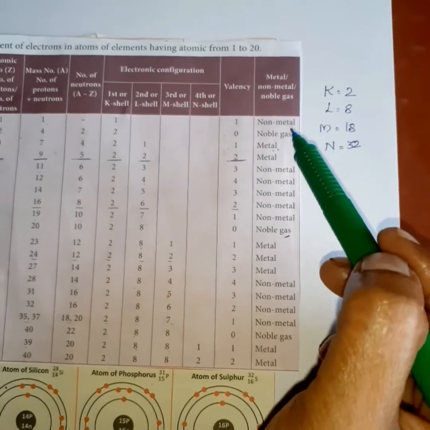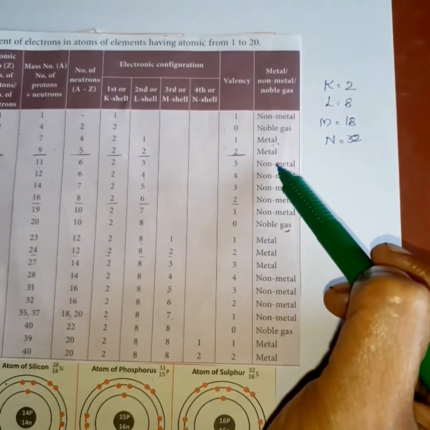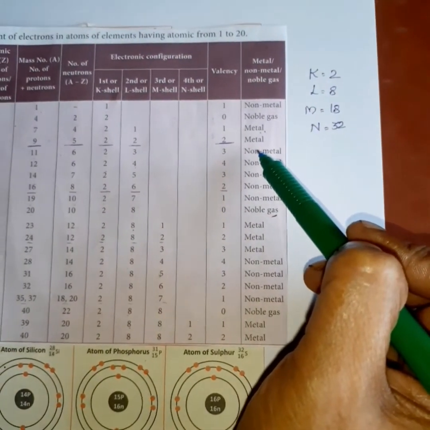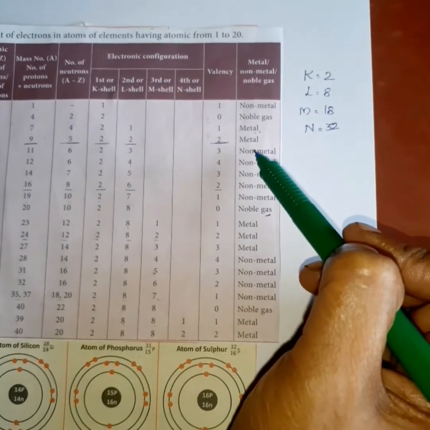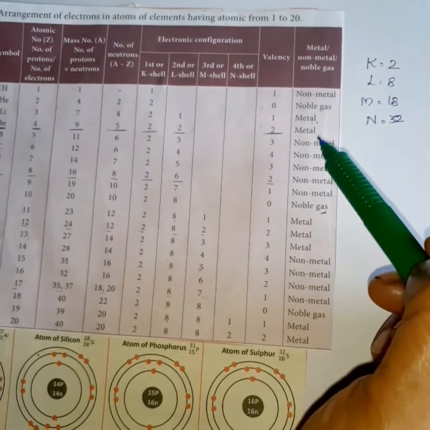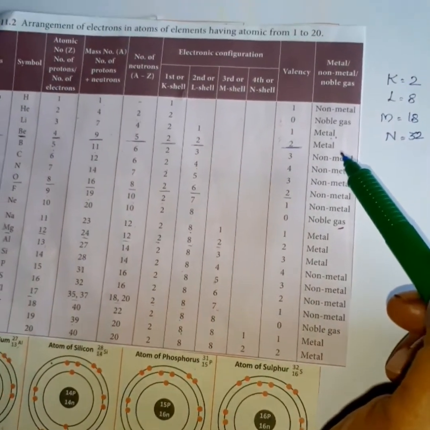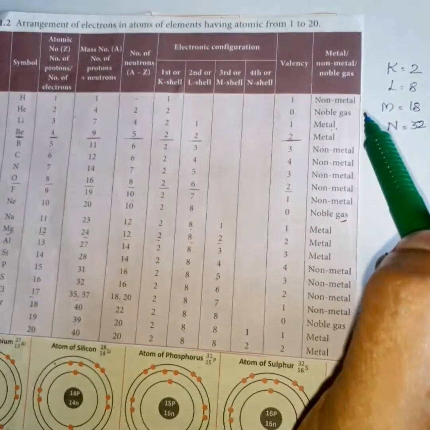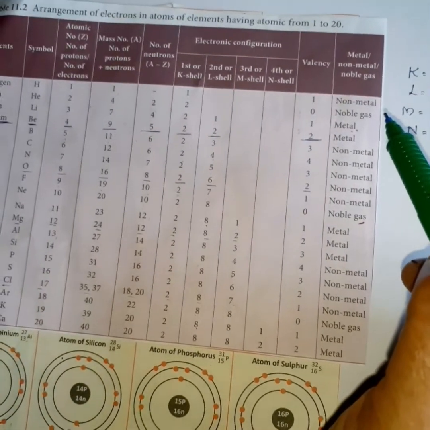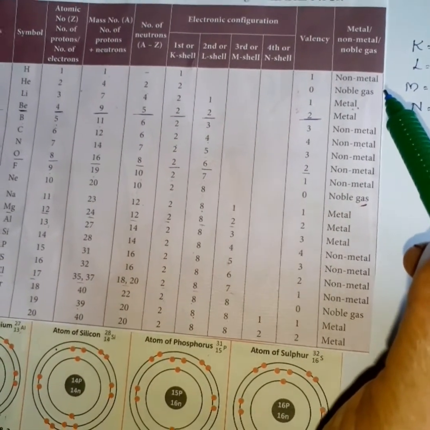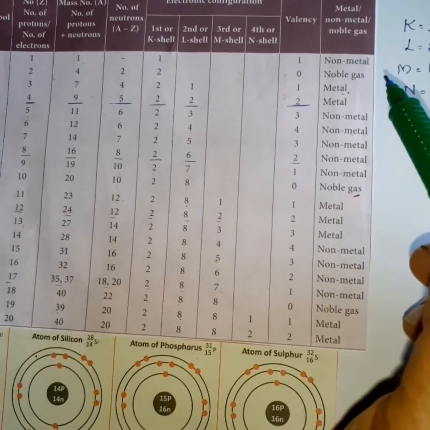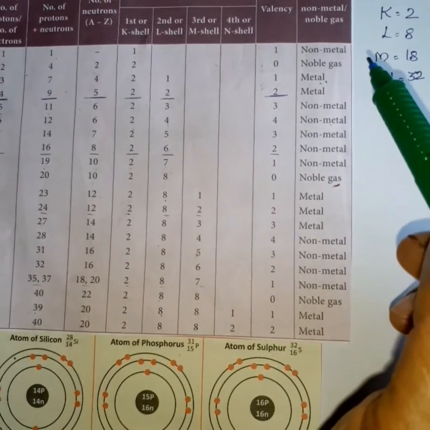Metals donate electrons. Next, elements with 5, 6, 7 are usually non-metals. They gain electrons, so non-metals accept electrons. Okay, next word, noble gas. What is a noble gas? All noble gases have 8 electrons in the outermost orbit. So the outermost shell is completely filled, and they have 0 valency.